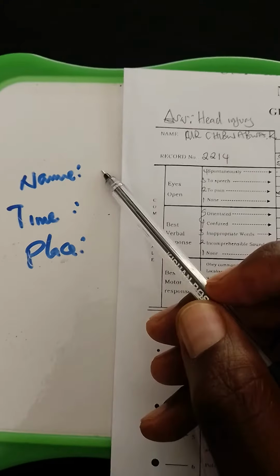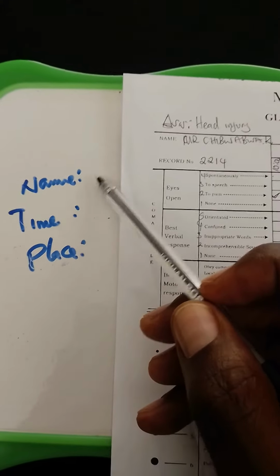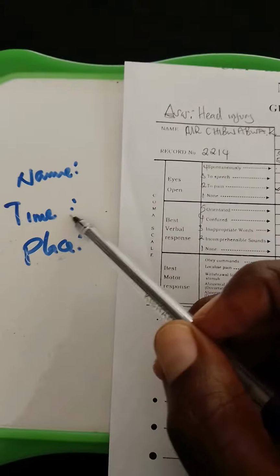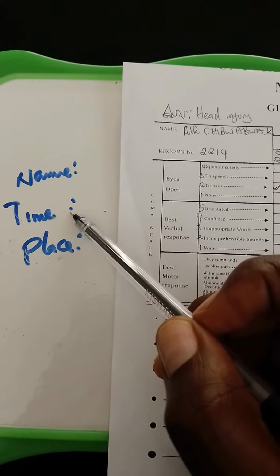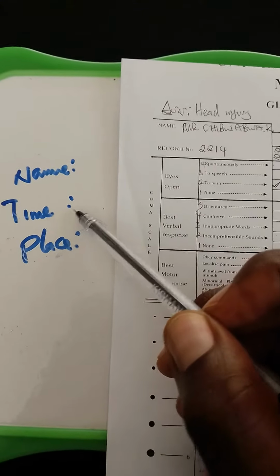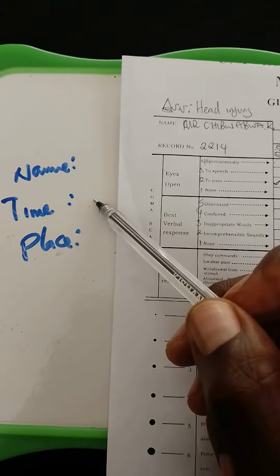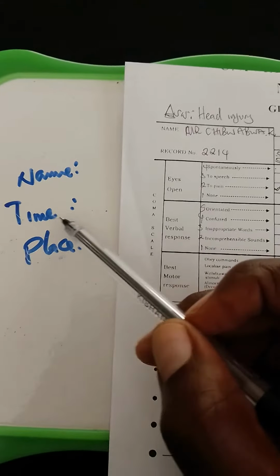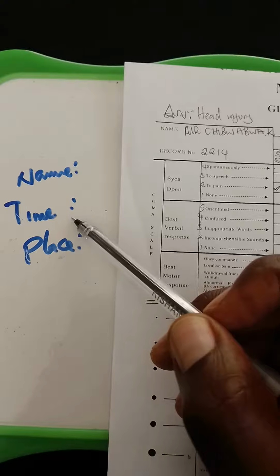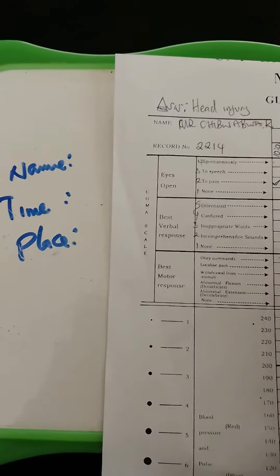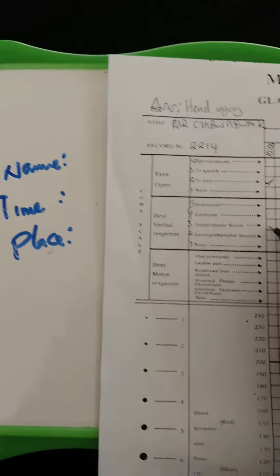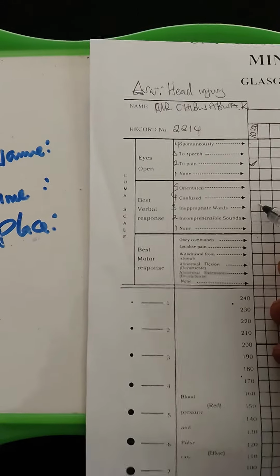He's supposed to give you his name, but he tells you about the grandmother who is in Zambia. Then ask him about time. He tells you, no, I work in a factory. So he is disoriented to this also. These are inappropriate words, so you are going to score Mr. Chihuahua a 3, which is inappropriate words.